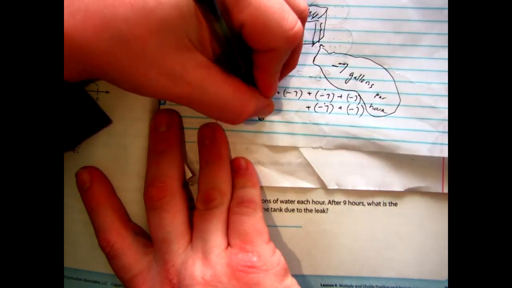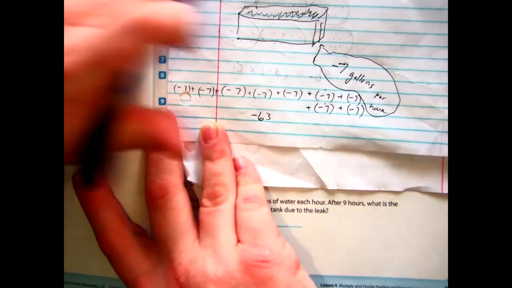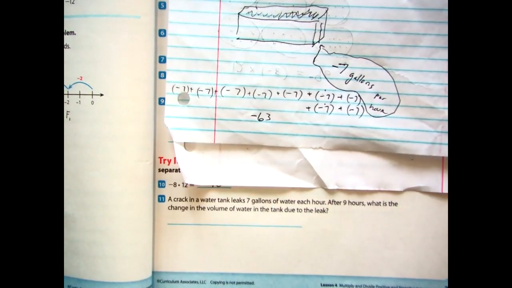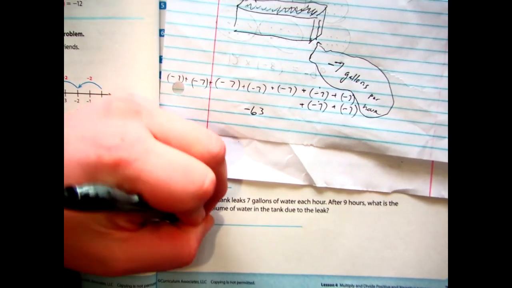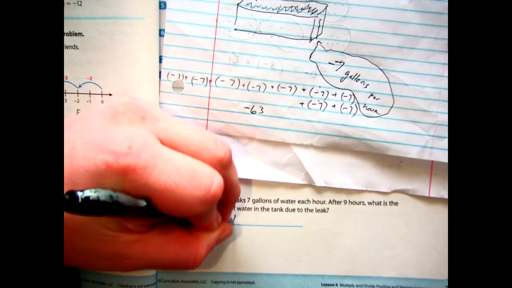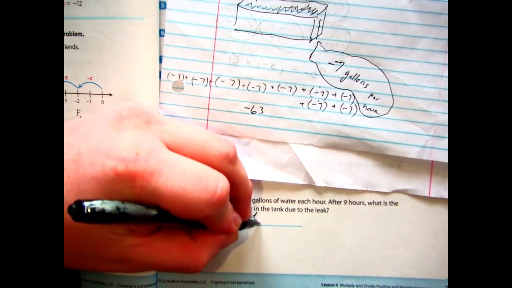So I have 63 spaces to the left of 0, which would give me -63 as an answer. So -63 gallons. Gallons lost.